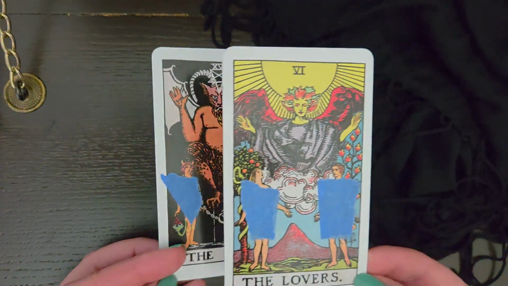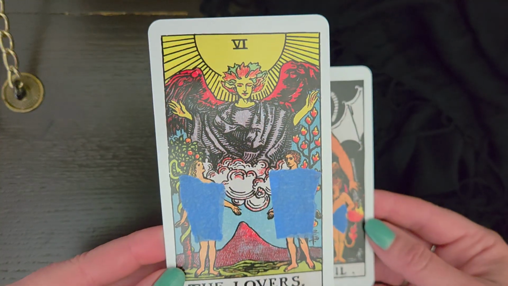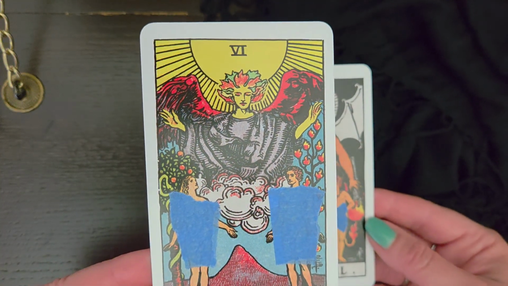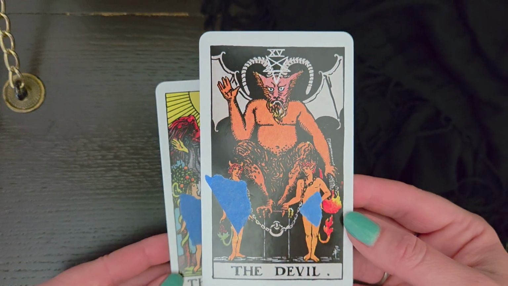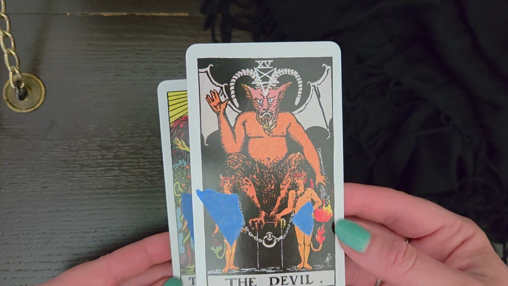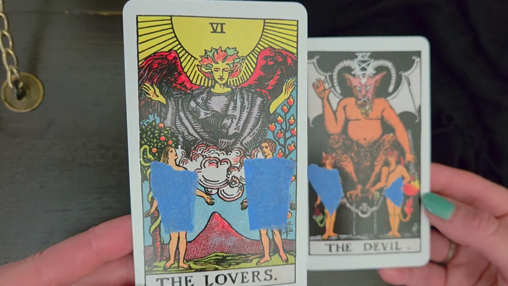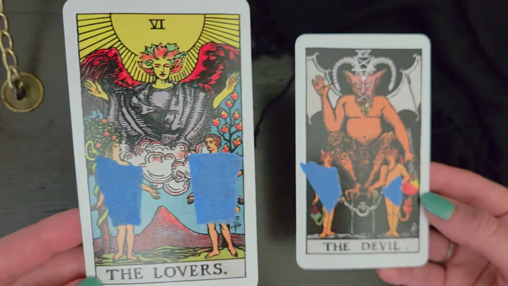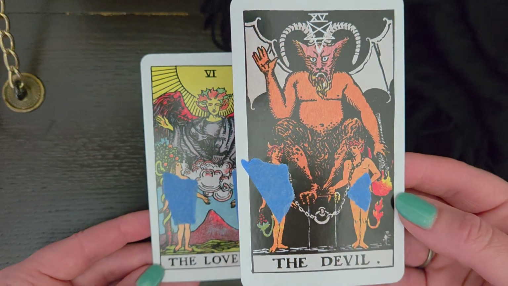In both cards, we do have the man and woman. In our Lovers card, they are free, without clothes. They're looking up to the angel for guidance. And then in our Devil card, they are chained without clothes and they're looking away or down. So both cards are about connection. And in the Lovers card, it's based on love, choice, spiritual union. And then in the Devil card, it's based on fear, attachment, or addiction.